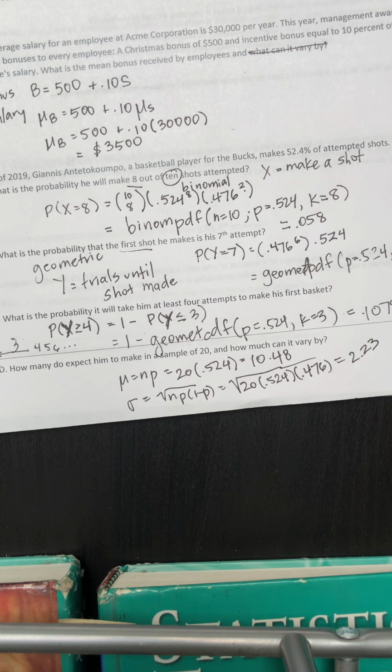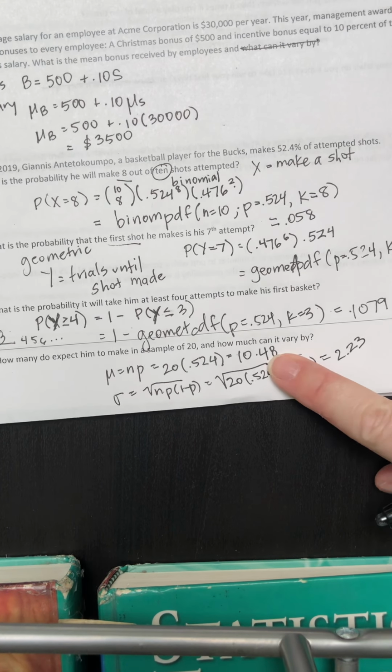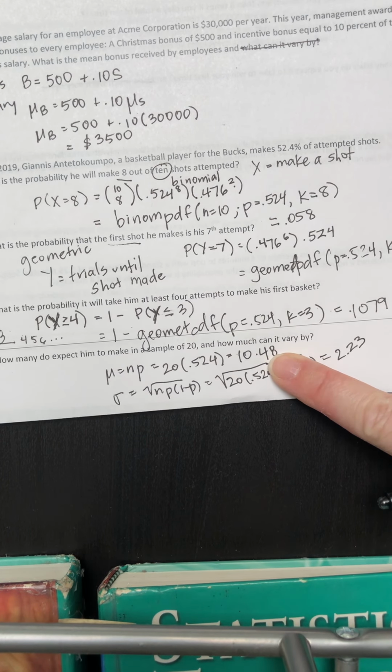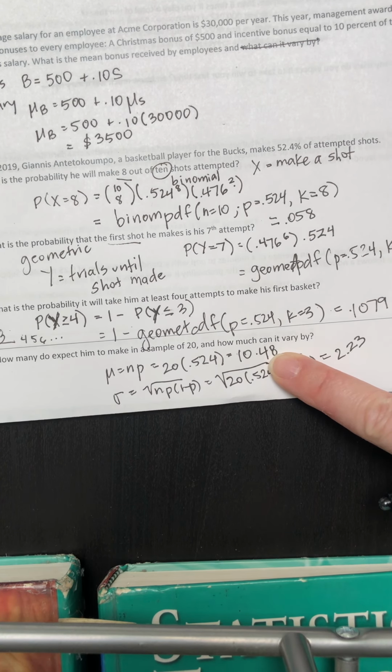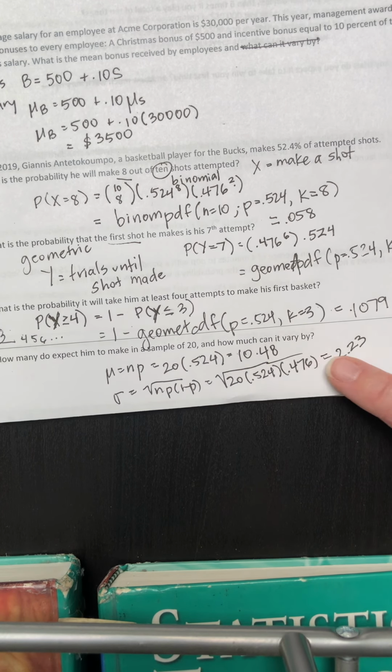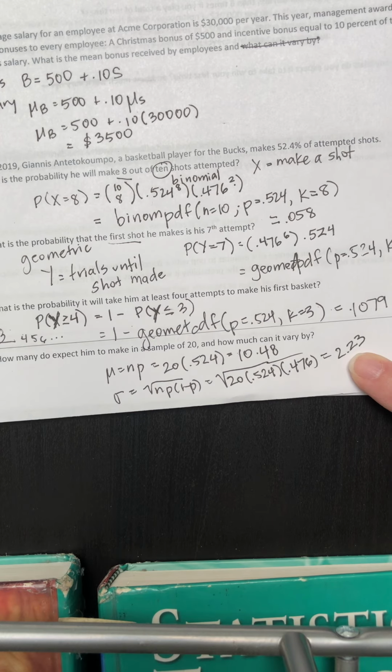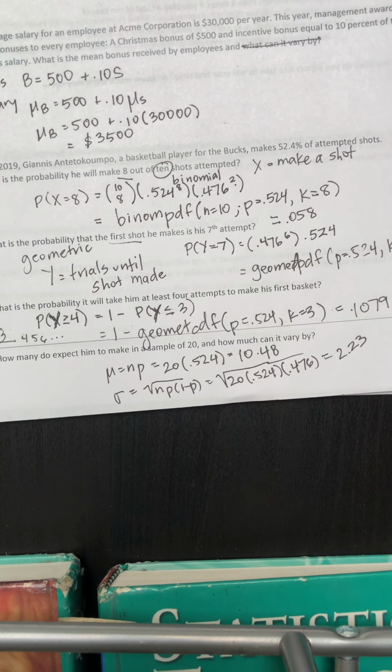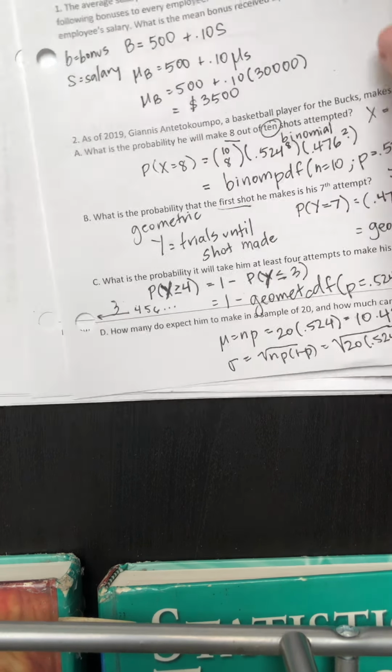If I had to write this in a sentence, I would say, on average, out of 20 attempts, I expect him to make 10.48 baskets, and it can vary by 2.23 baskets. All right, so you need to be able to write that in a sentence on the test. All right, let's look at the back side.